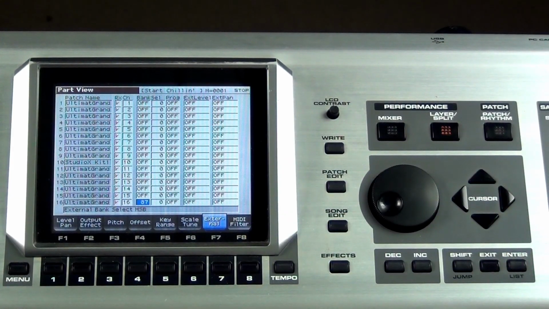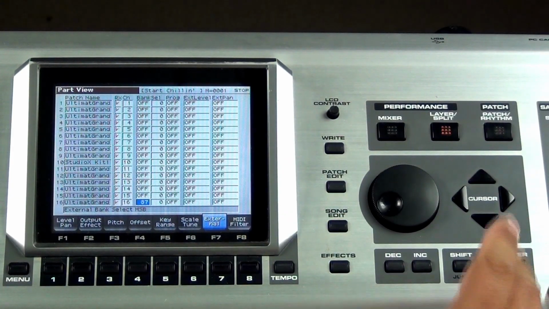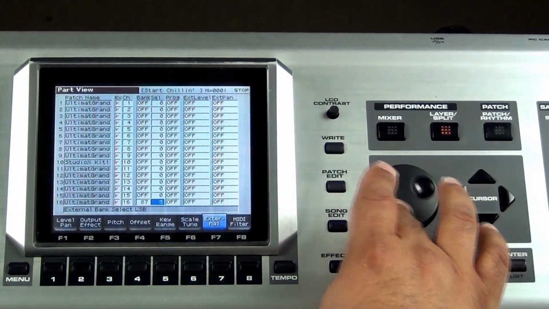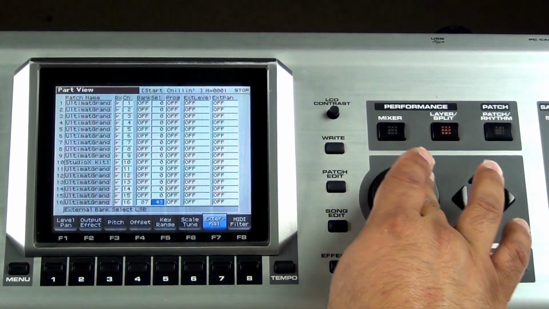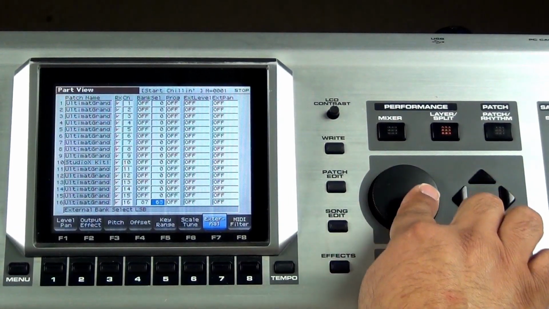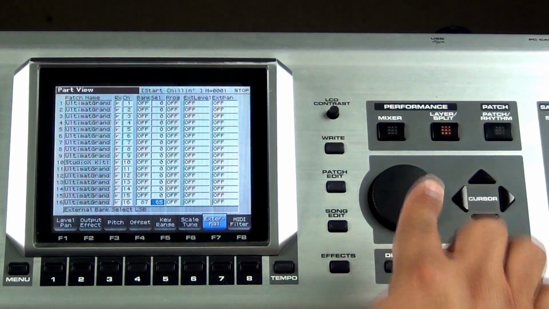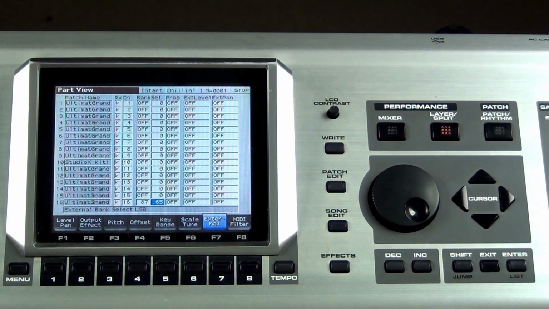The next number I'm going to select is 65. And the last number I'm going to select is number 5. Remember, we can choose anything from 1 to 128.